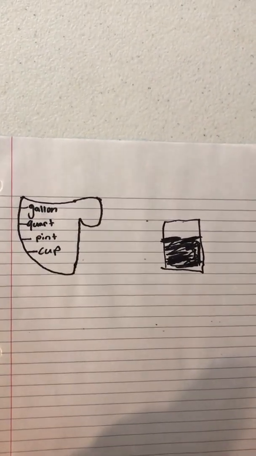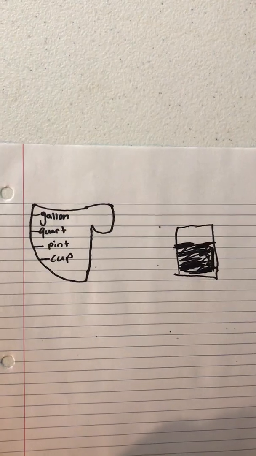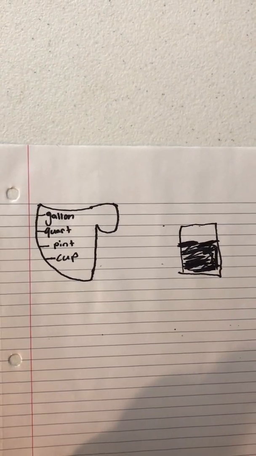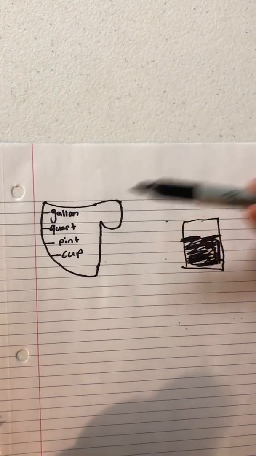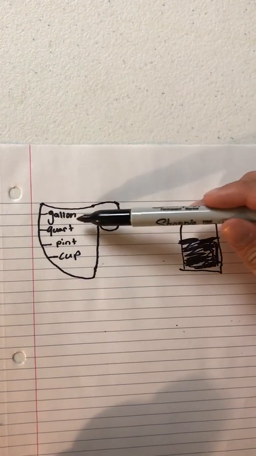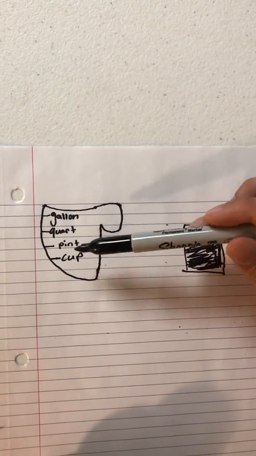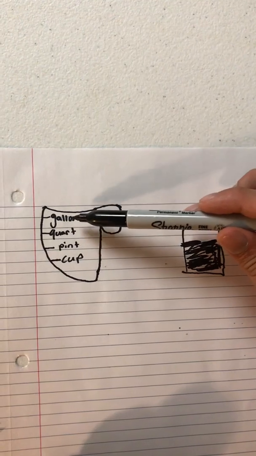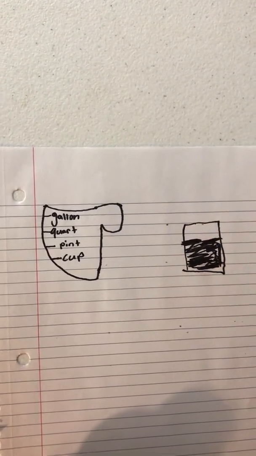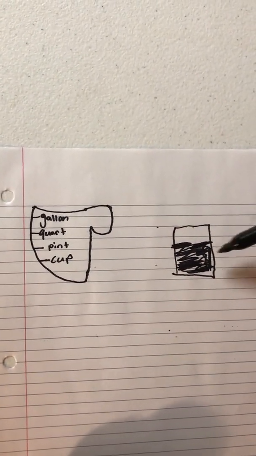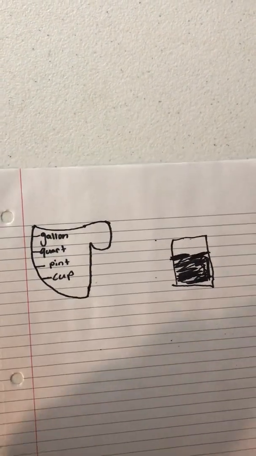If you said quart, you'd be on the money. Since it's about 75% of the way, it'd be a quart, because as you can see, if we use these as percentages, 25%, 50%, 75%, and then the full 100% is a gallon. So since this is about 75, that'd be a quart.